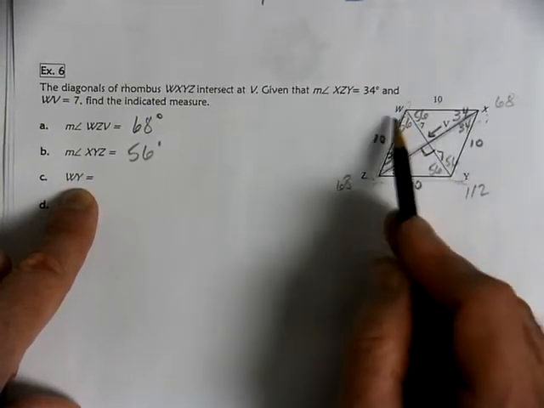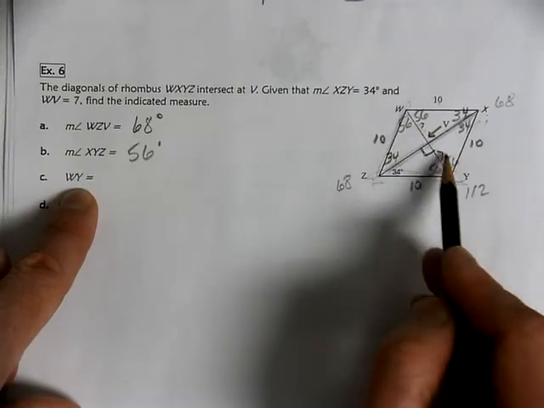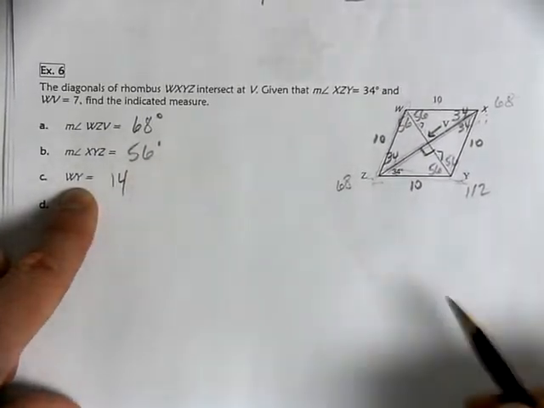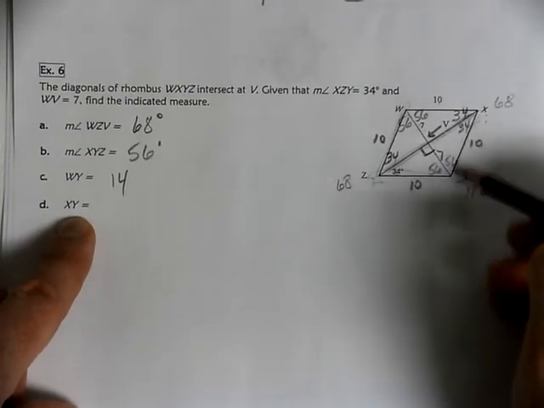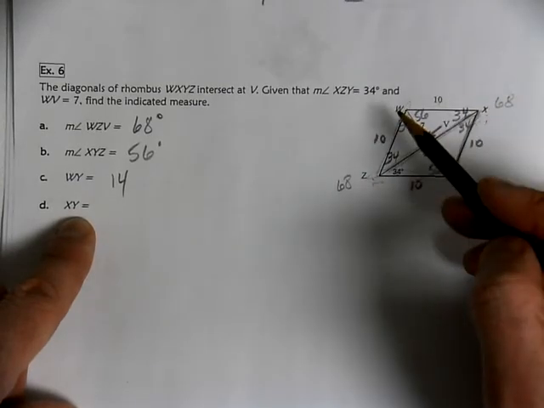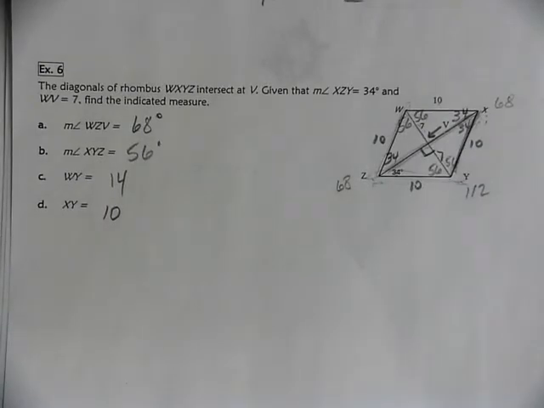WY is the total length of the diagonal. If half of it is 7, then double that is going to be 14. And then XY is the length of the consecutive sides. And in a rhombus, they're all the same. So that's everything that we know about a rhombus.